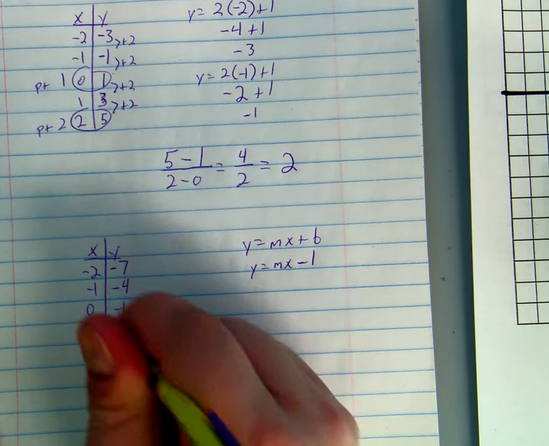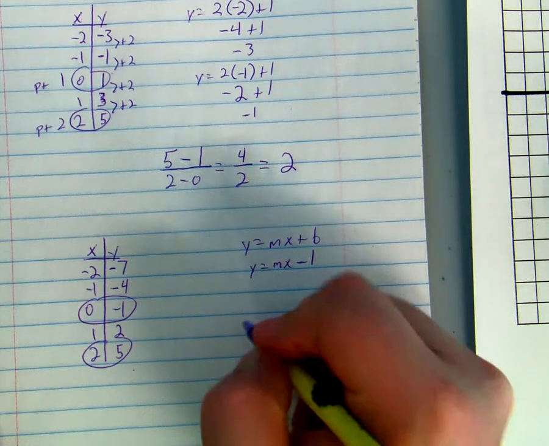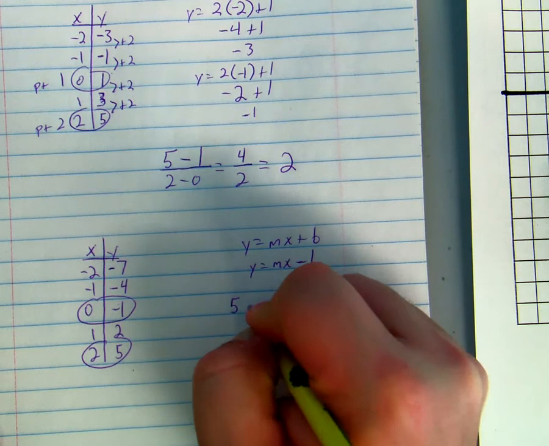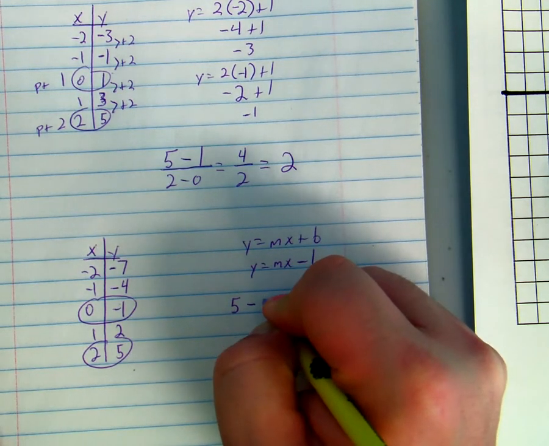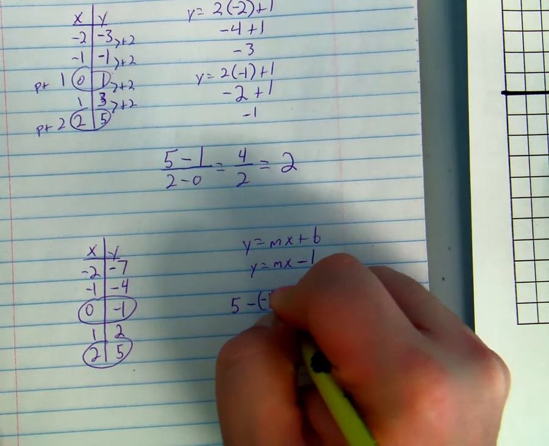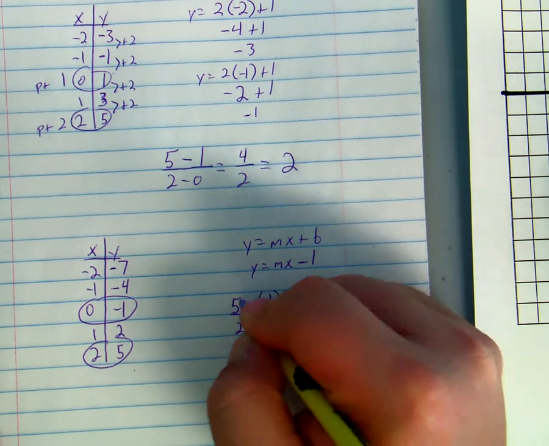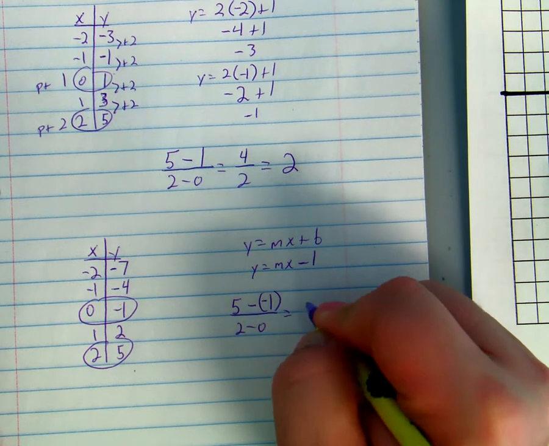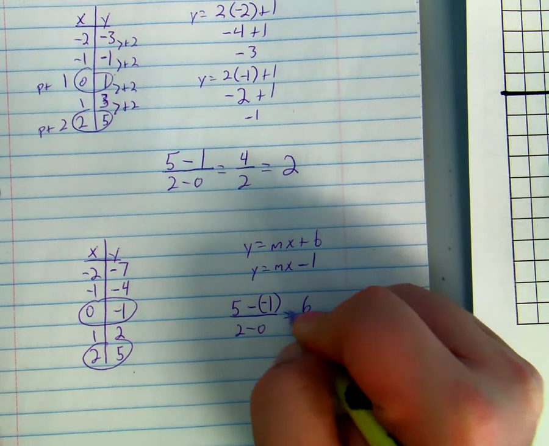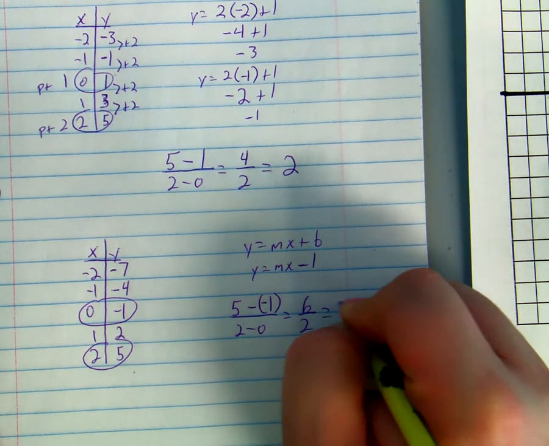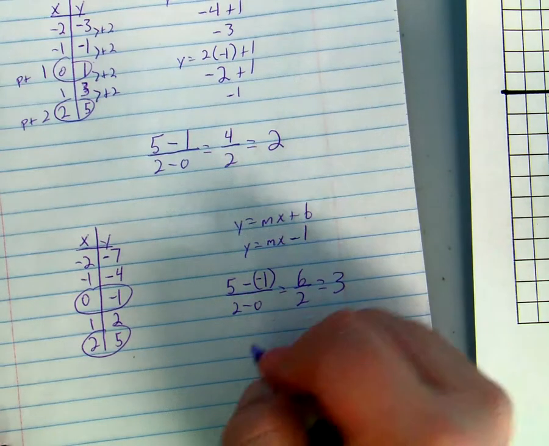I'll pick 2 and 0 again as my 2 points. The first y value is 5. The second y value is -1. 5 minus -1 is actually 5 plus 1, so that's 6. 2 minus 0 is 2, so our slope here is 3.